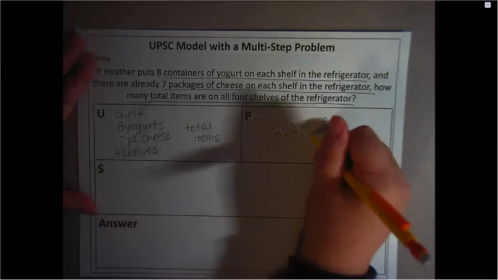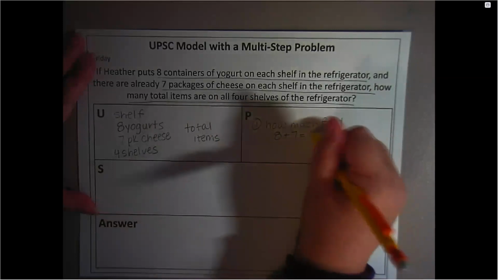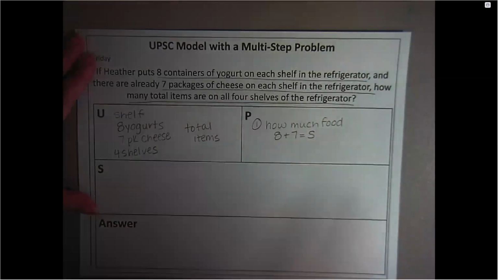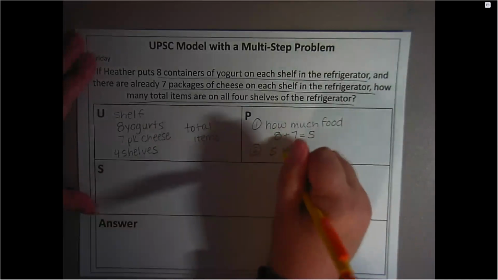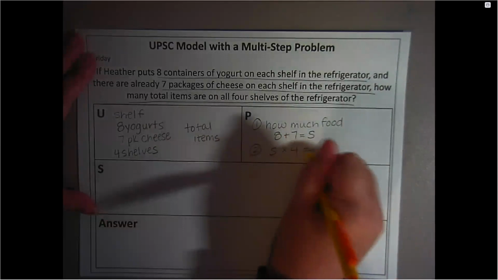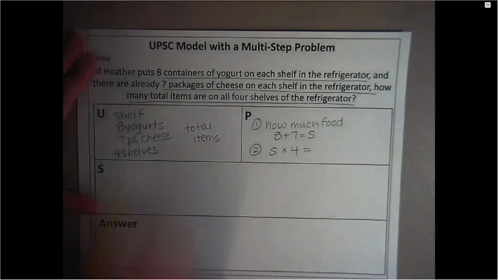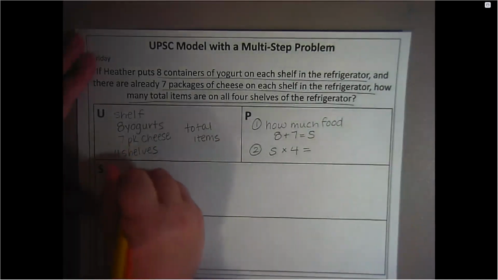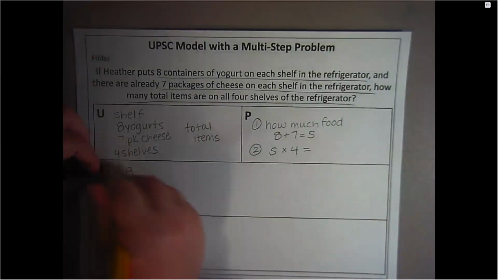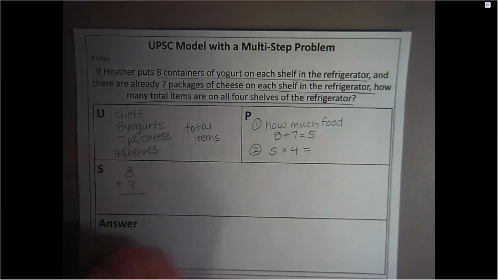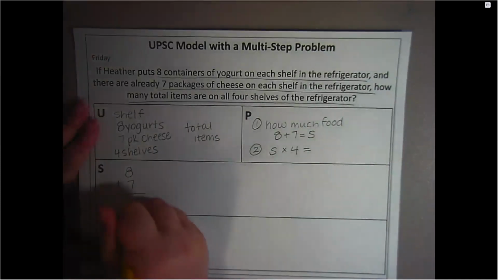We'll call that S. And then the second thing I'm going to need to do is take that total S and multiply it by the 4 shelves to get my answer. So first thing I'm going to do is take 8 containers of yogurt and the 7 packages of cheese and add that up. And that is 15.